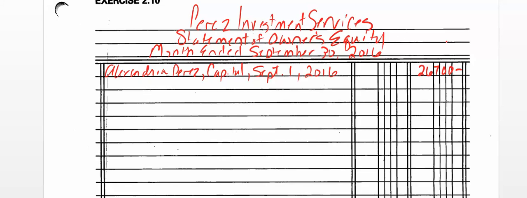Okay, the next thing we have to do is add in our net income. It was net income that we calculated in exercise 2.8. So net income for September. And we calculated that as $54,600.